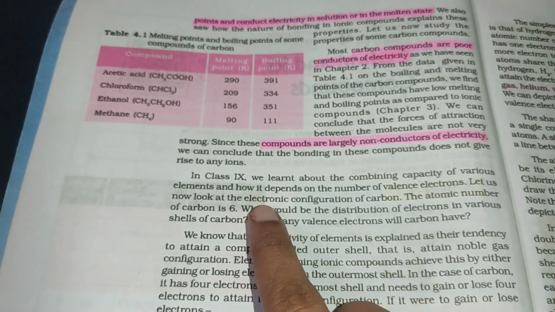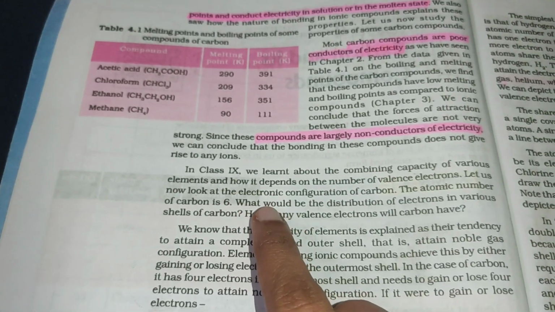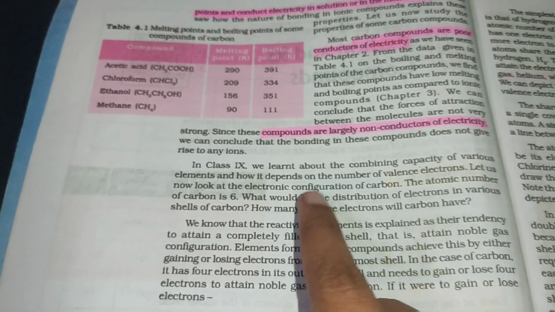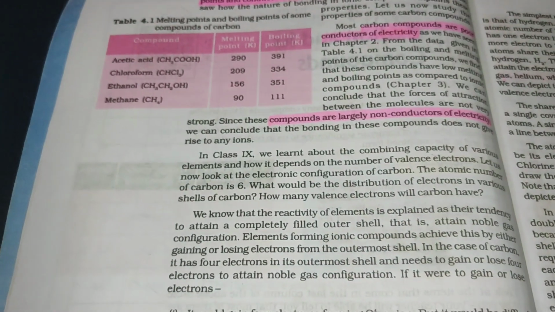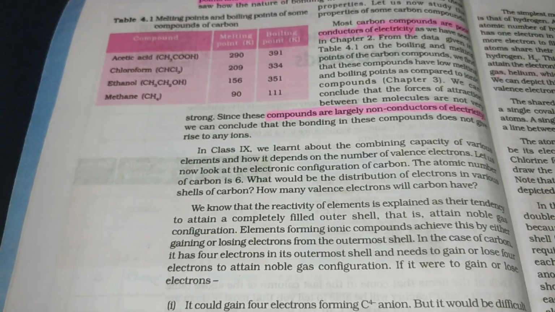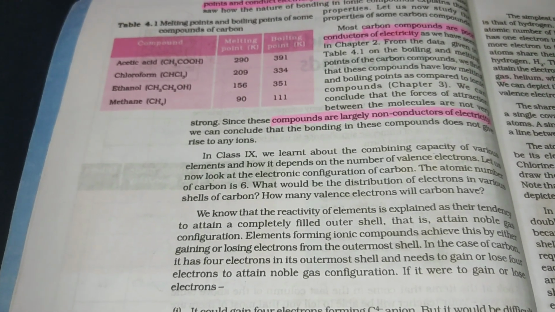In class 9 we already learnt what valency is. It is the combining capacity of an element, and it depends on the number of valence electrons. The number of valence electrons will be its combining capacity to form compounds.